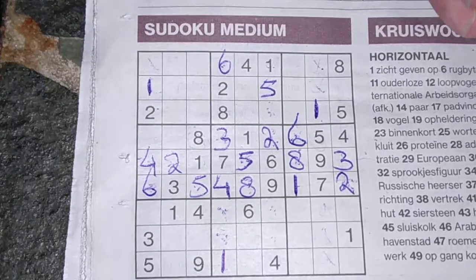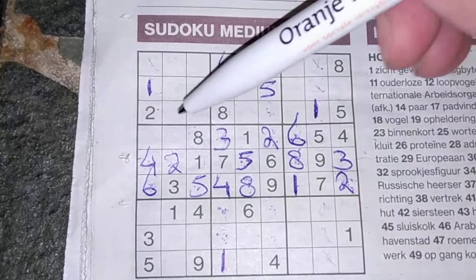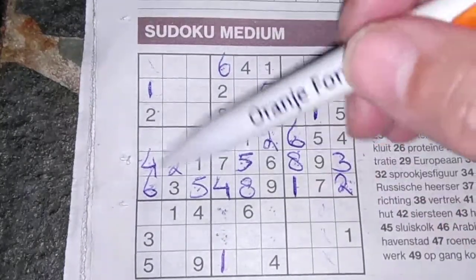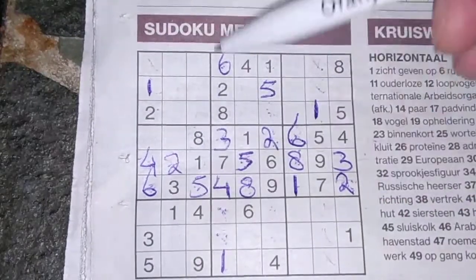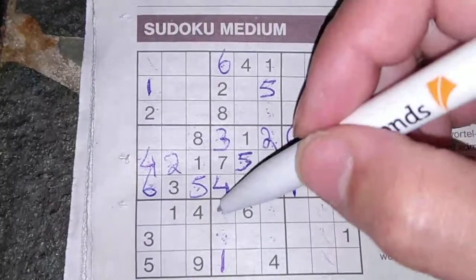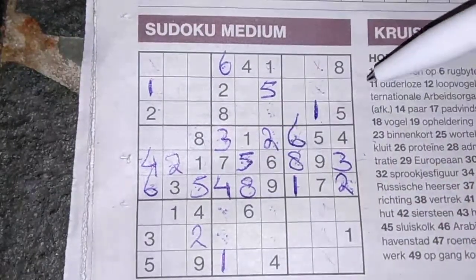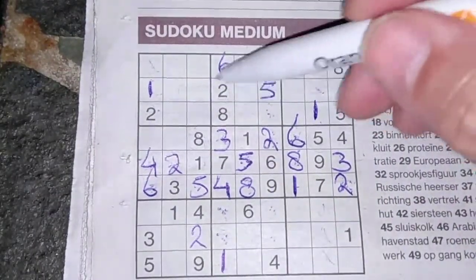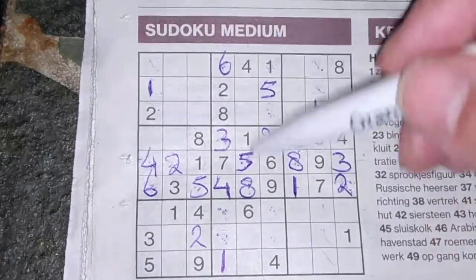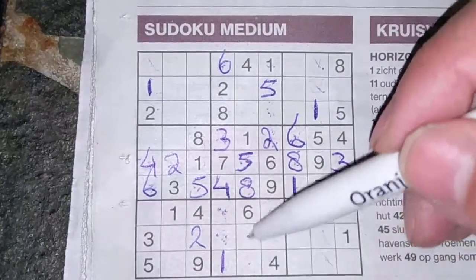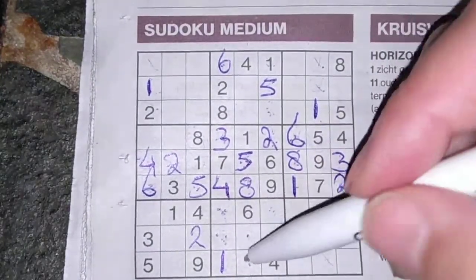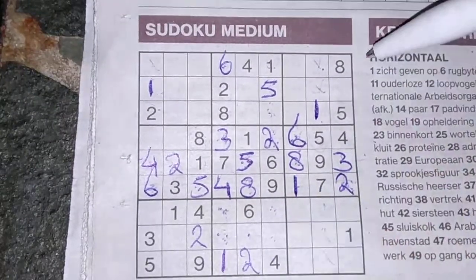Then we have a 2 in the first column, a 2 in the second column. So in the third column, the only place for the 2 should be here. Alright. 2 in this column, 2 in that column. So the middle column, the only 2 places for the 2 should be here or there. But I see here 2, no 2 there. 2 should be here.